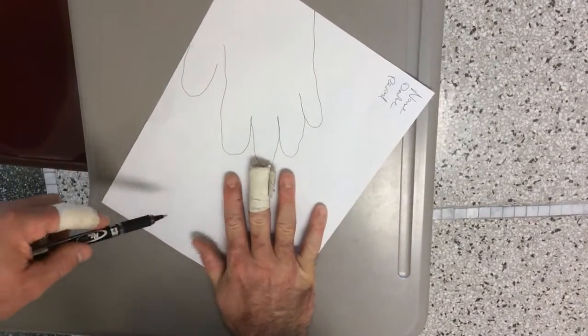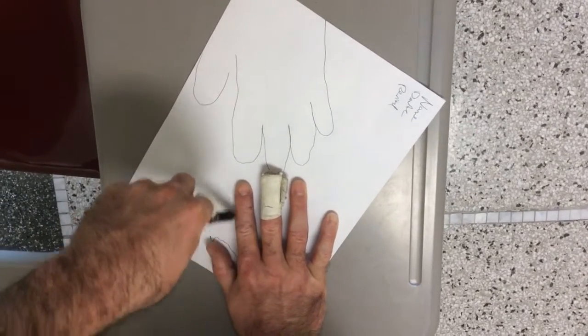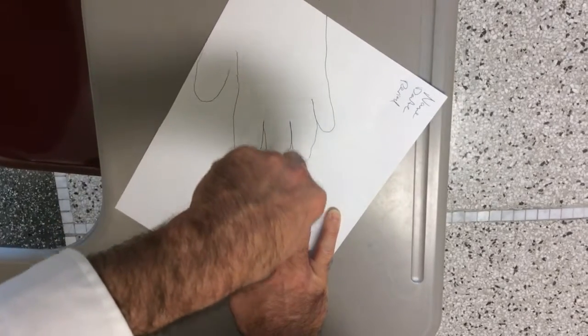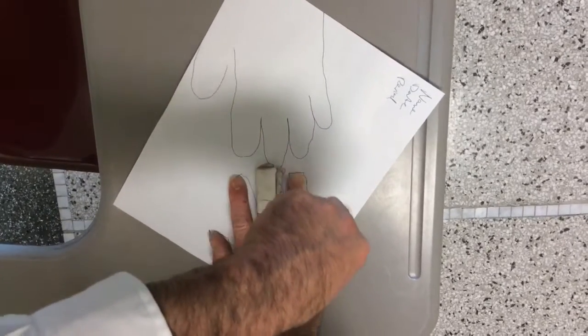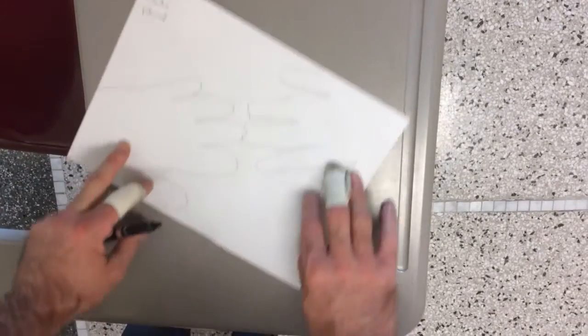And yes, I do have a cut on my finger, which is why I have a bandage. And we're going to do an outline of that one as well. And it doesn't have to be pretty, because we're using a visual to help us learn something. So we're going to do a thing called irony hands.